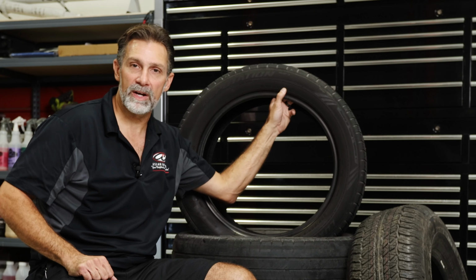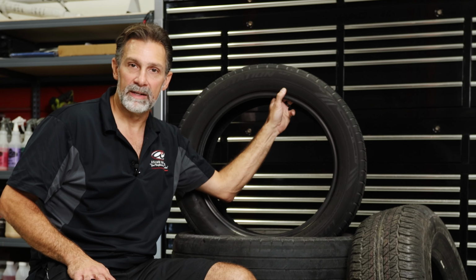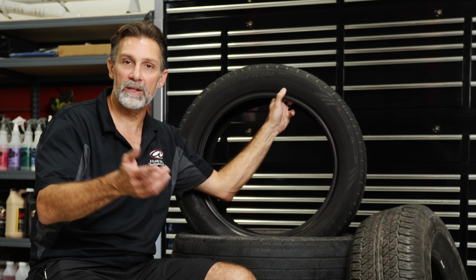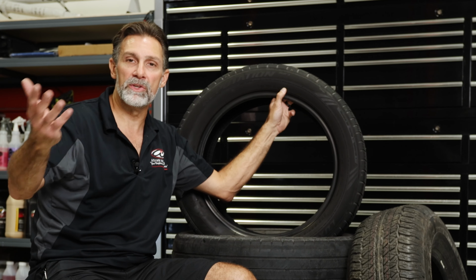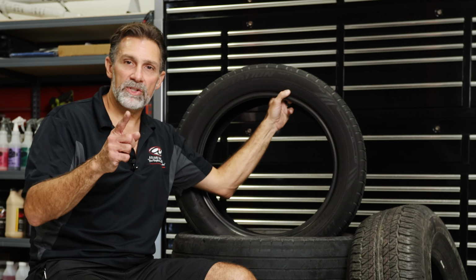You might look in the manufacturer's decal on the door and it might tell you it takes 29 PSI. So inflate the tire to 29 PSI or something possibly in between, depending on the time of year, depending on the use of the car. It doesn't mean inflate this tire to 51 PSI. Just use it as a guide.